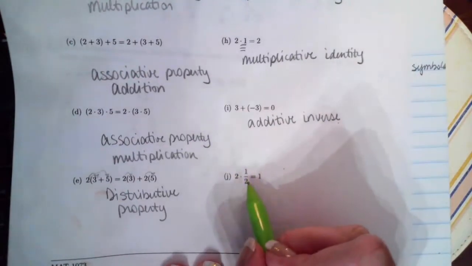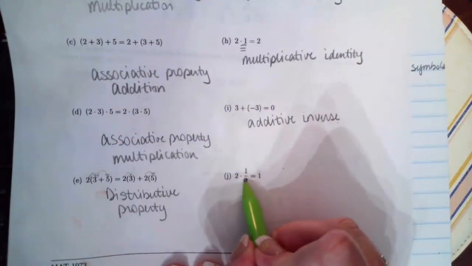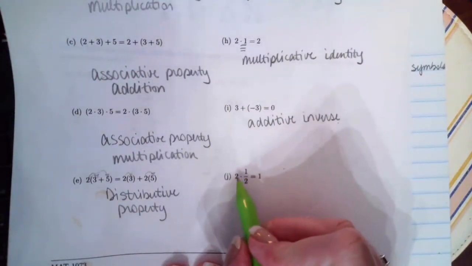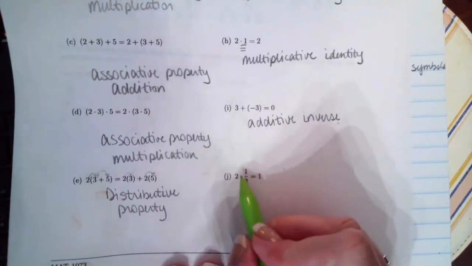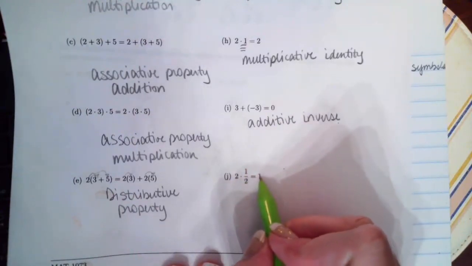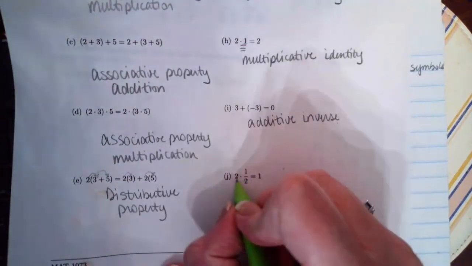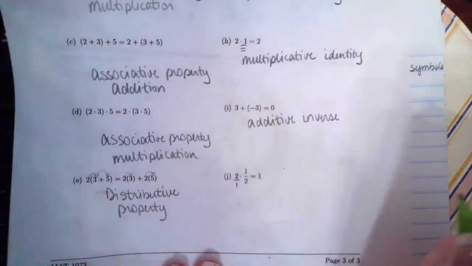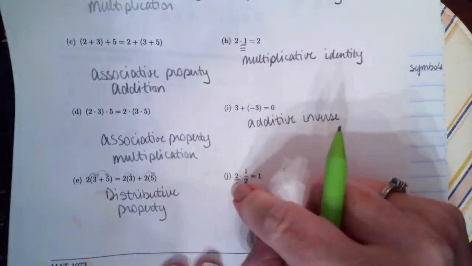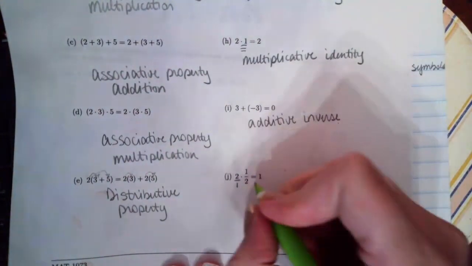And then finally, this is going to be your multiplicative inverse. In other words, what do I do with multiplication in order to get an answer of 1? So remember that I can write 2 as 2 over 1, and all I did was flip it. So it's called the reciprocal.